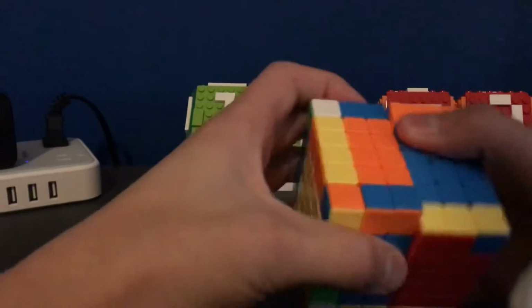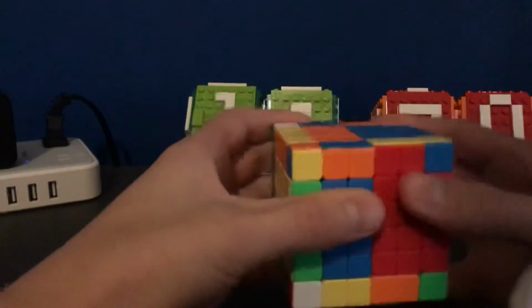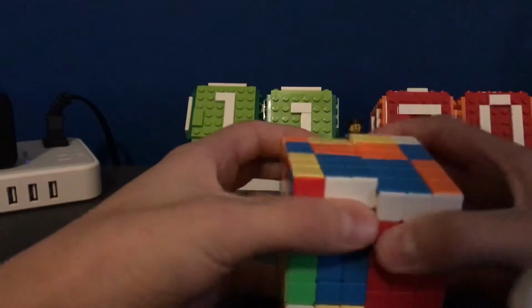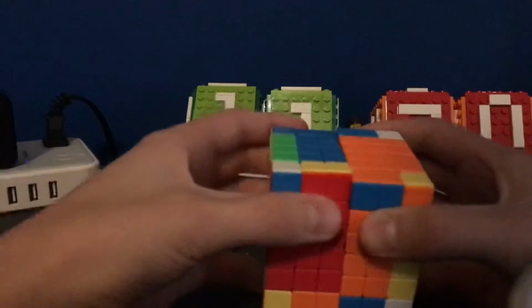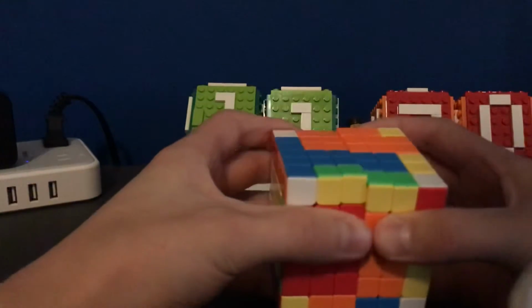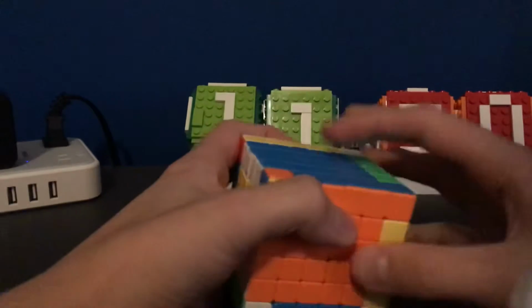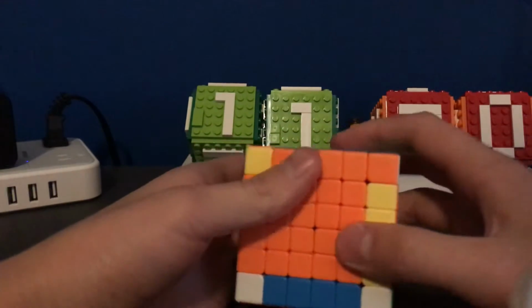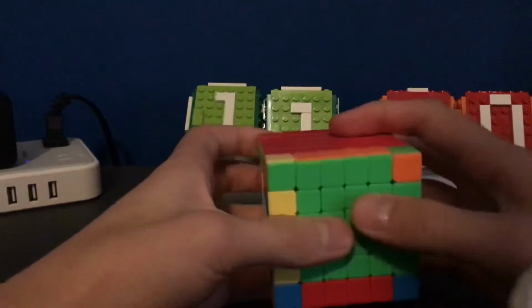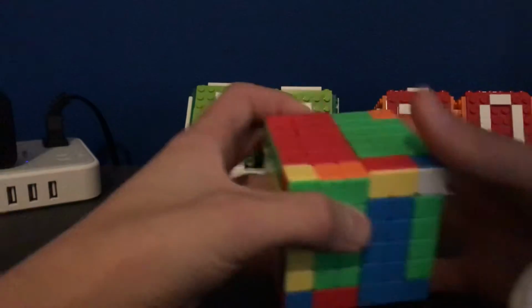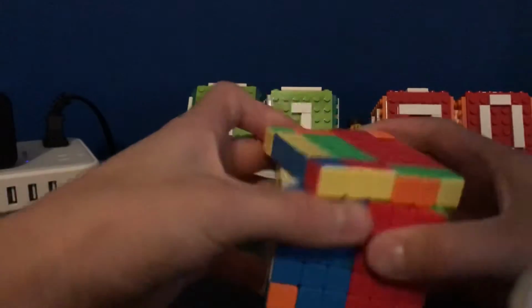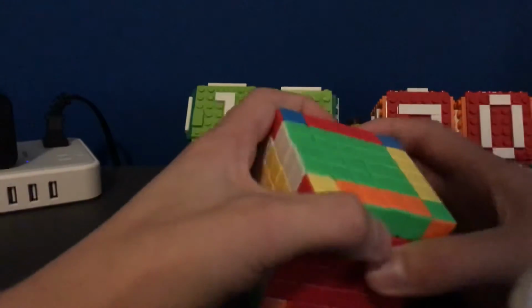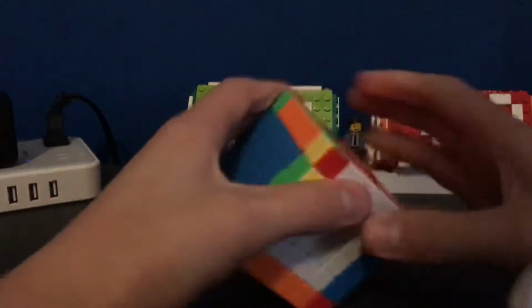So you do R, U, R prime, R, U, R prime, and then L prime, U prime, L, L prime, U prime, L. Just do it on the 2 centers you're trying to solve for. And now you want to do it on the other centers. So I'm going to do red and green. I'll do the same thing. R, U, R prime, R, U, R prime. Then L prime, U prime, L, L prime, U prime, L. It's a pattern once you think about it, and a little repetitive.